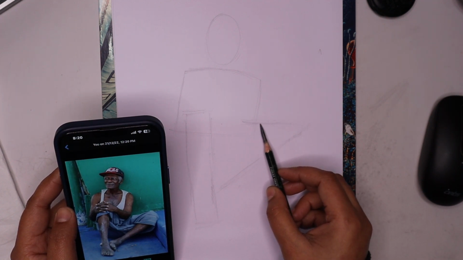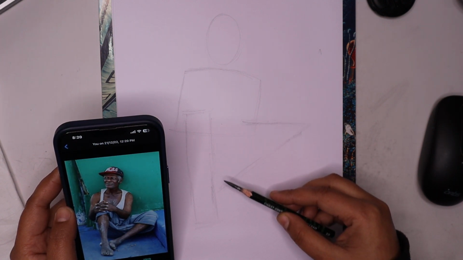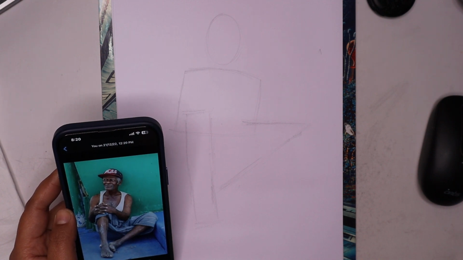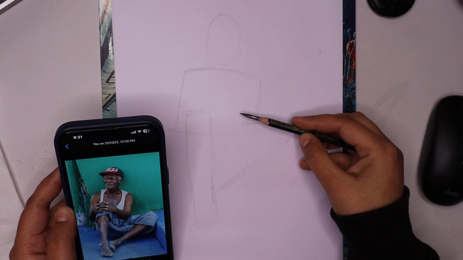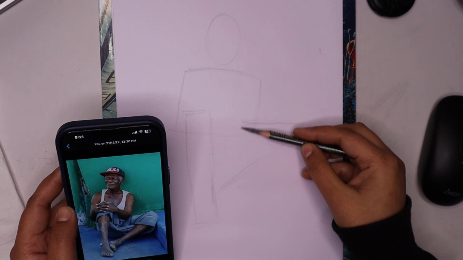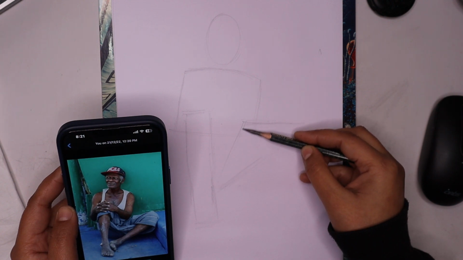Something like this. Okay, so one block this way.